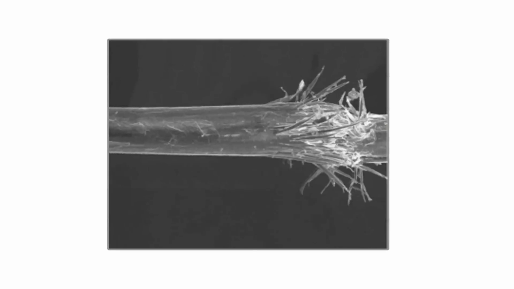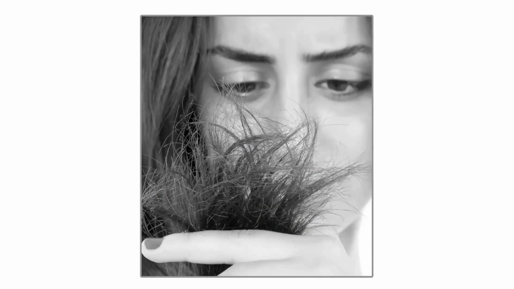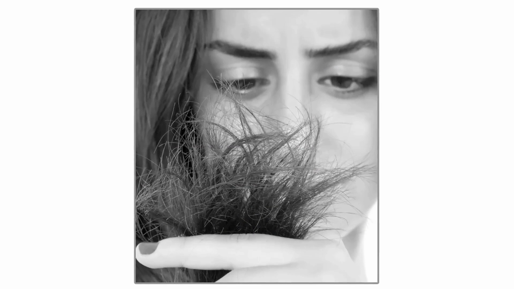On a microscopic level, it's really a very rough tear in your strand, similar to what it looks like when you break a wooden branch. That's why when you have a lot of cuticle damage to your ends, it appears more frizzy and bushy.